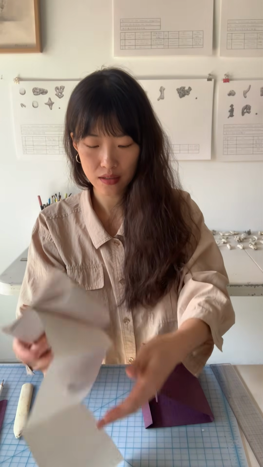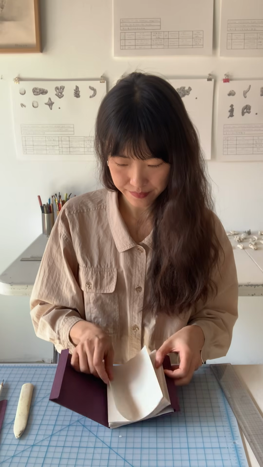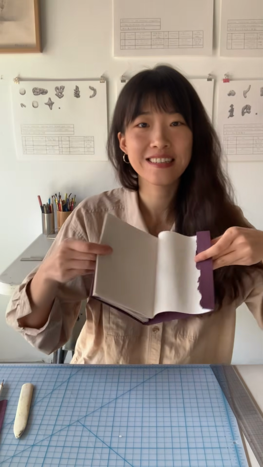Now I can insert my text block inside this. So you open up like this. And the spine. It's a little bit awkward right now, but after some pressure, it will be nice. Okay, so that's the third way to make a cover.